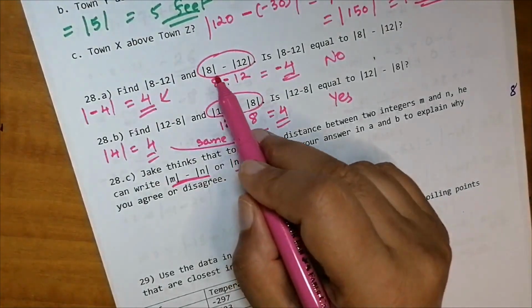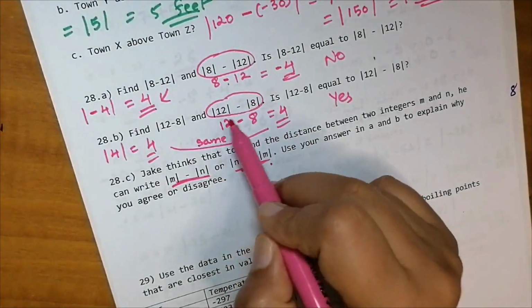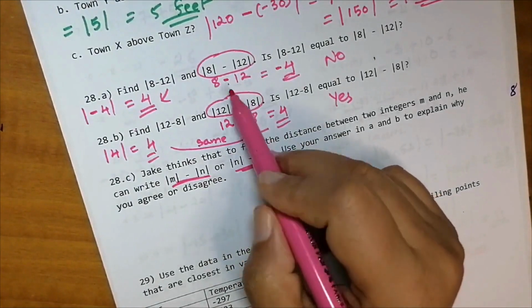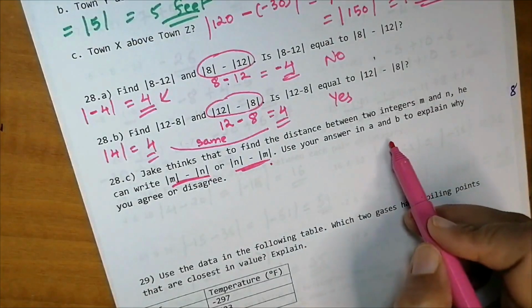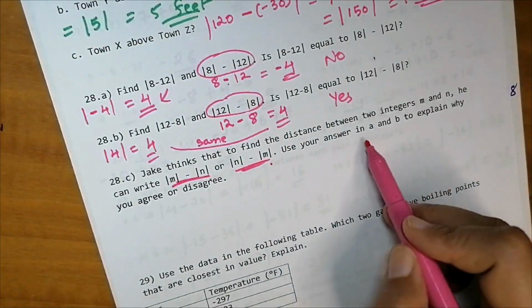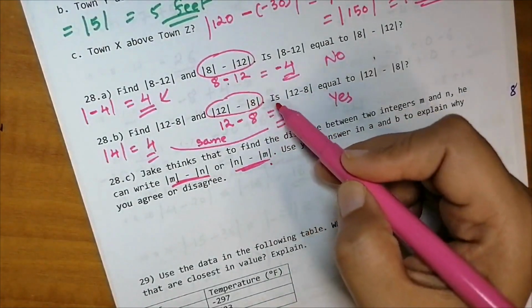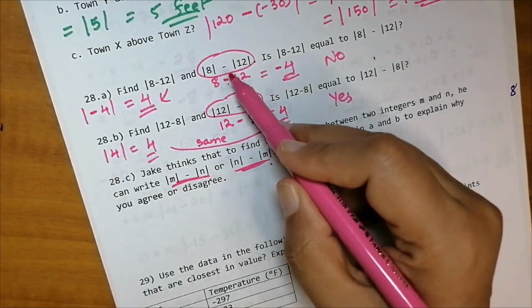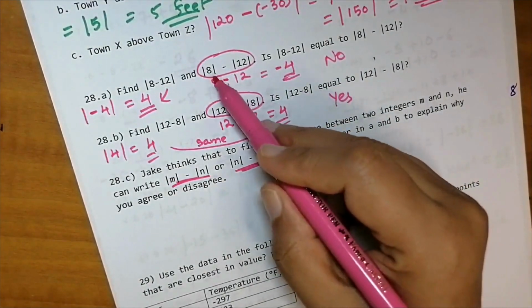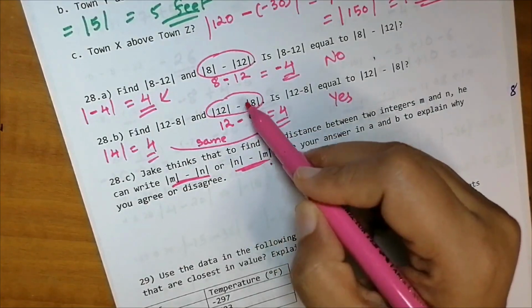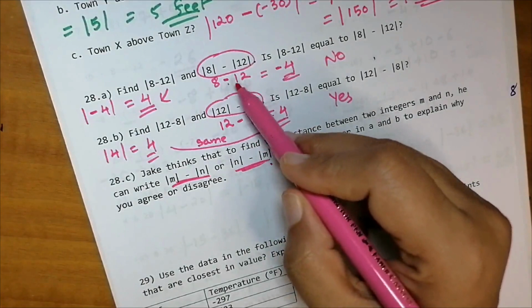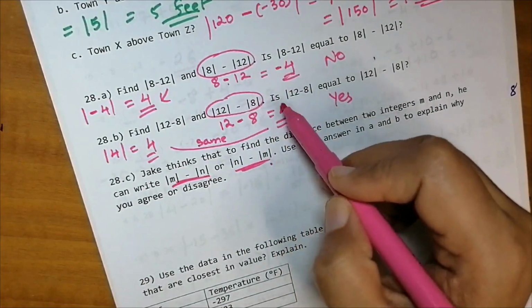When you saw just 8 and 12, and this is 12 and 8, right? Reversed. The answers were not the same. So can he do that? No, he can't. And the explanation would be as we just discussed, okay? Because we are doing the operation outside the absolute value, right? We're taking the absolute value of the numbers, and therefore finally when the numbers are not in the same order, the answer changes, okay?